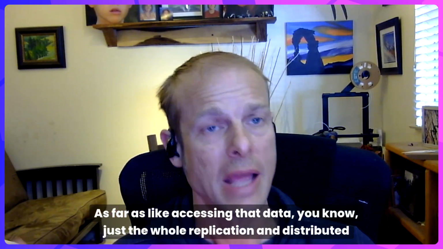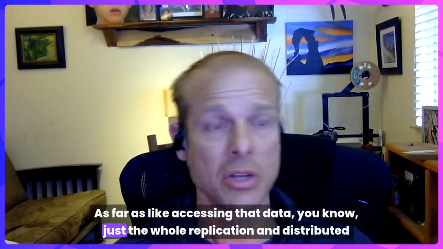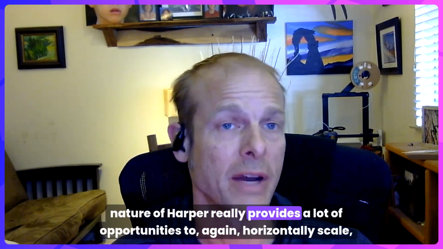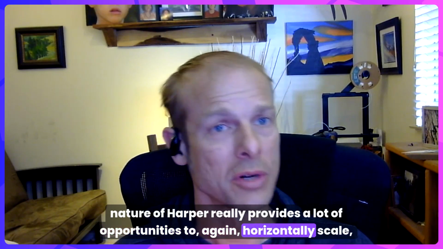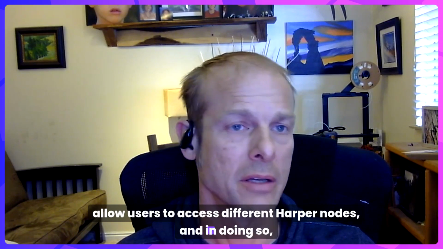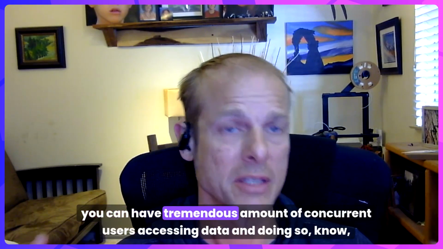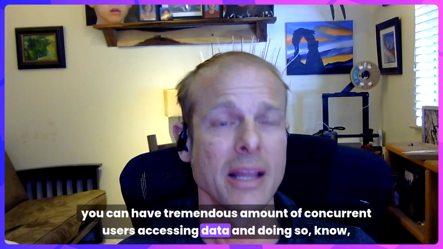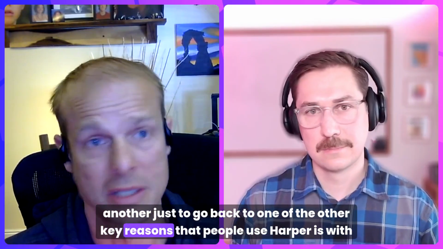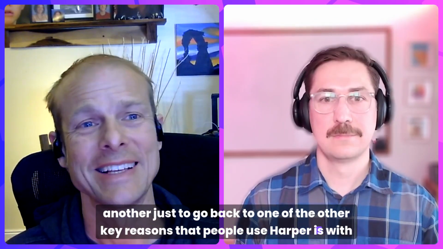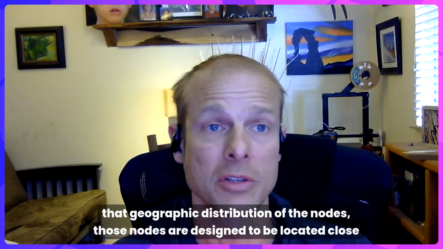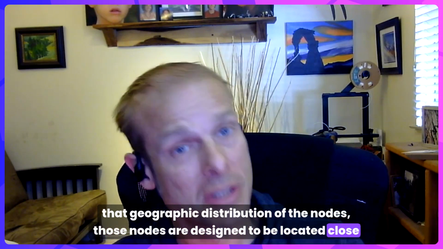As far as accessing that data, the whole replication and distributed nature of Harper really provides a lot of opportunities to horizontally scale and allow users to access different Harper nodes, and in doing so, you can have a tremendous amount of concurrent users accessing data. And just to go back to one of the other key reasons that people use Harper, is that geographic distribution of the nodes. Those nodes are designed to be located close to users.